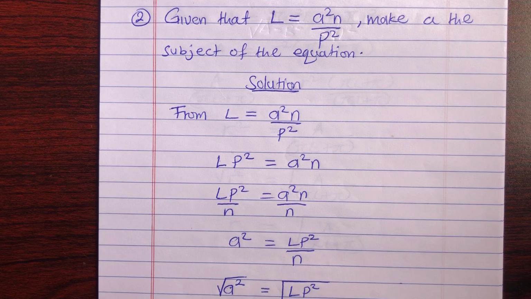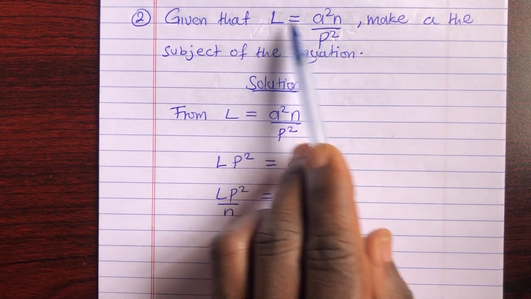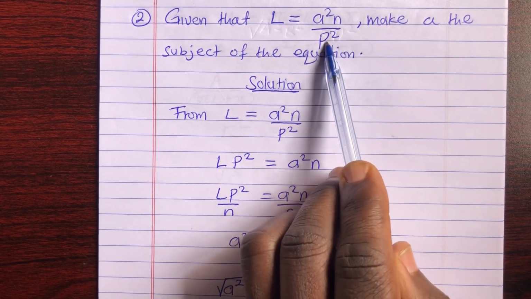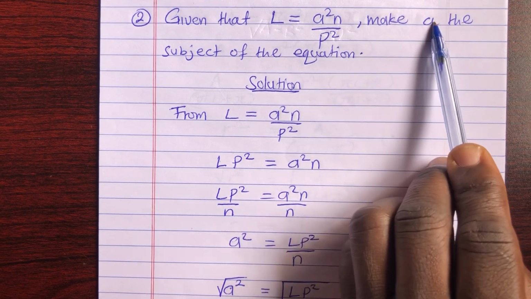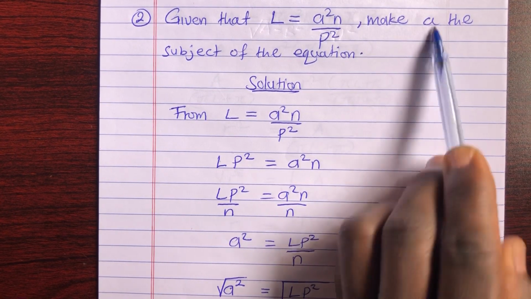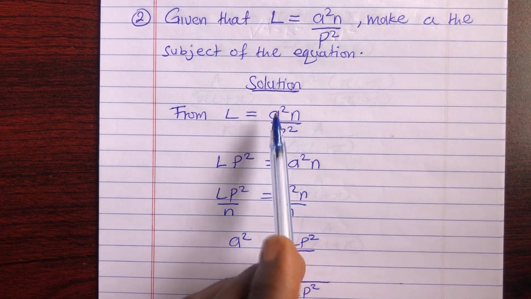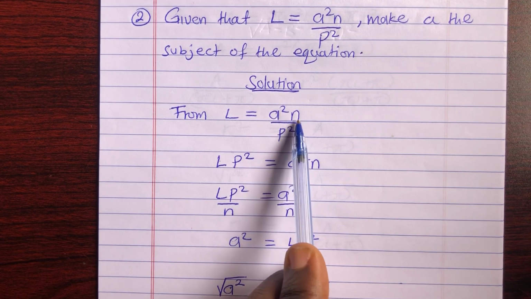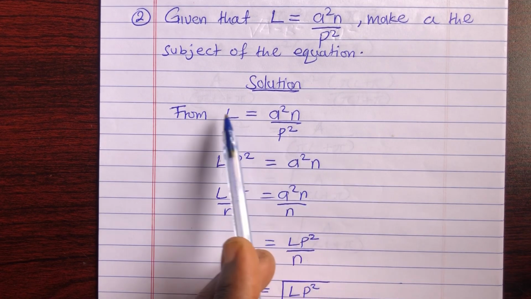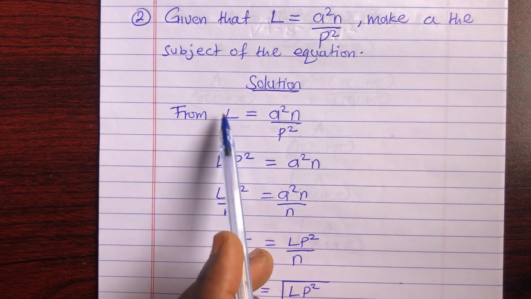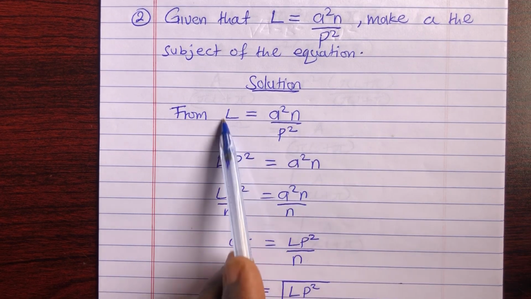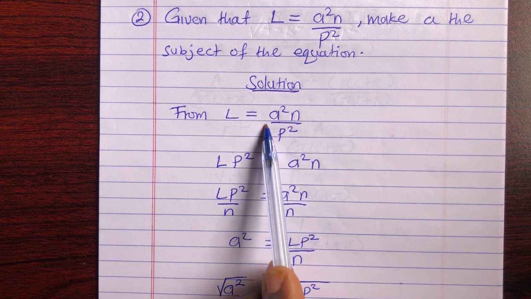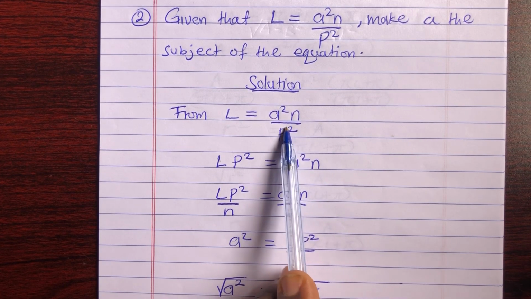In the second example, we are given that L equals A squared N over P squared. So they want us to make A the subject of the equation. Since we are aiming at making A the subject, that means we have to first remain with A squared. That is by taking N and P squared to the other side. However, if you look at our equation, it is a fractional equation. It has a fraction on this side.